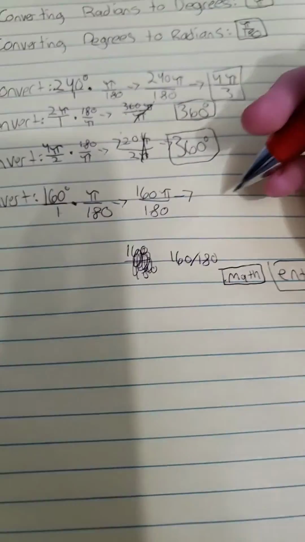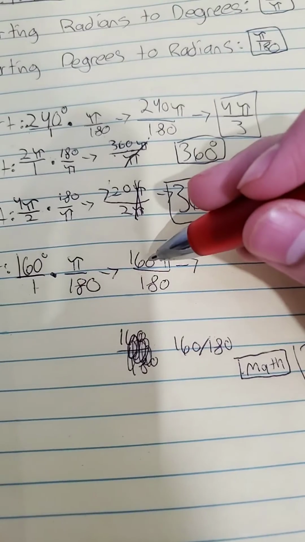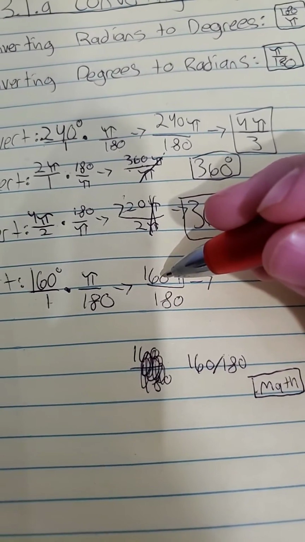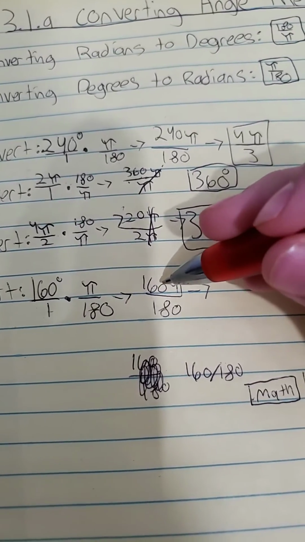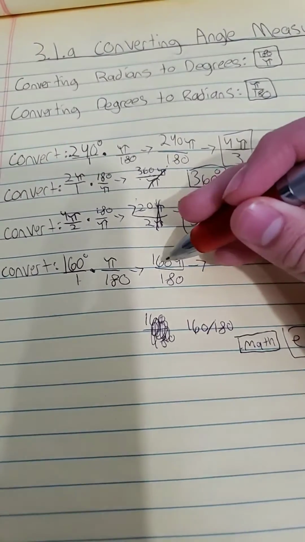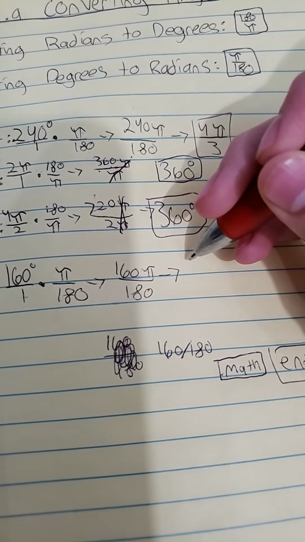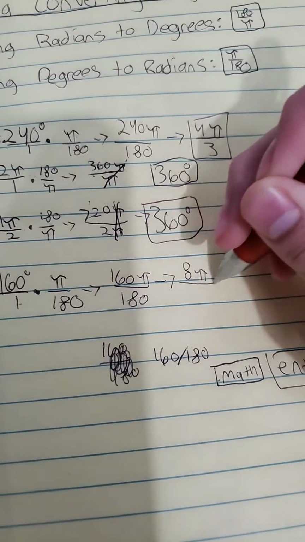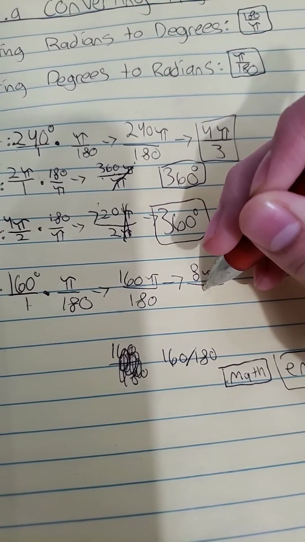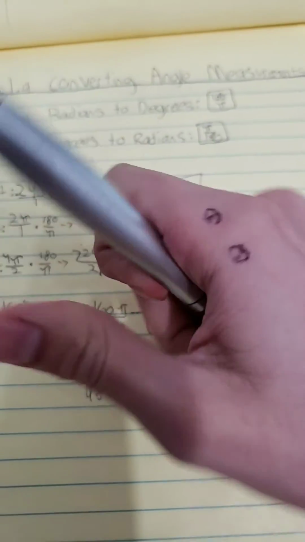Okay, we're just going to have to simplify it this way. This is 16 over 18, so this simplifies to 8 pi over 9. And that's it. Bye bye.